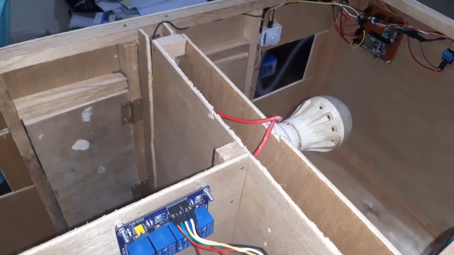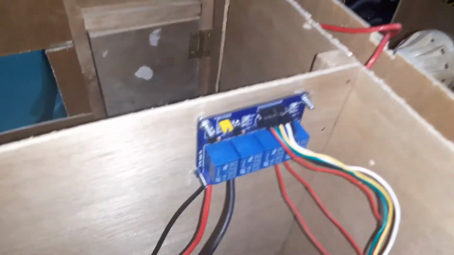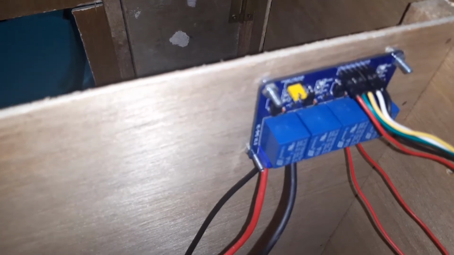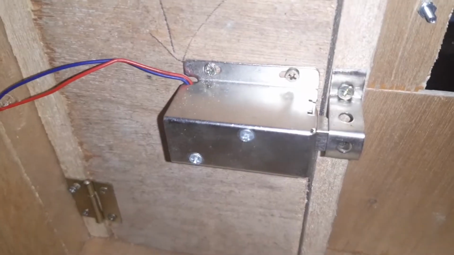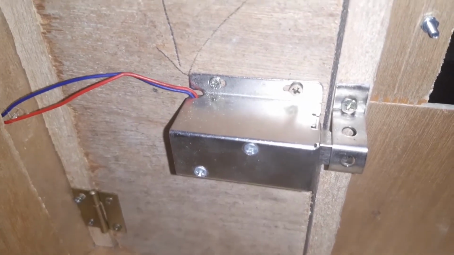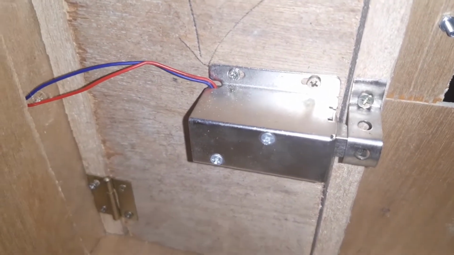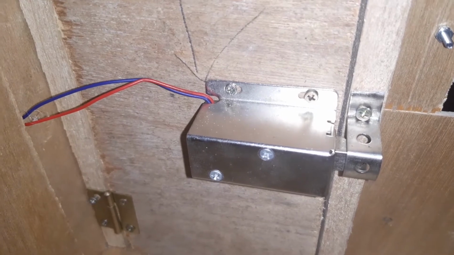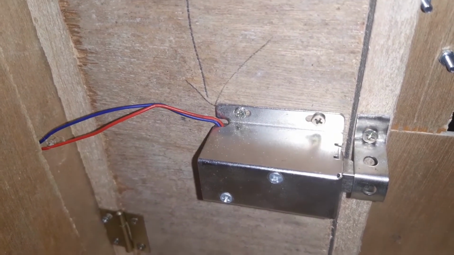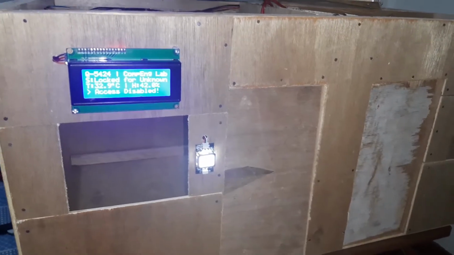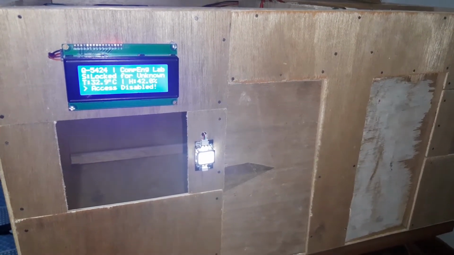Another component that is connected to the main board is the relay switch, which controls the electricity inside the room and the door lock. The last component that we have is the solenoid lock, which is responsible for locking and unlocking the door of the room when someone wants access to the room. So now, we are going to test our system.